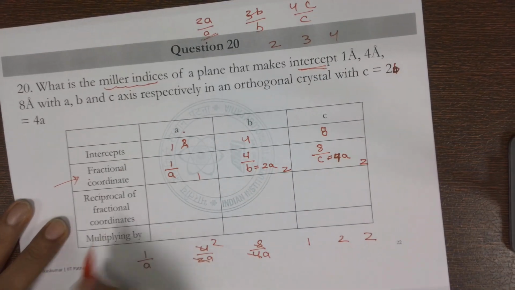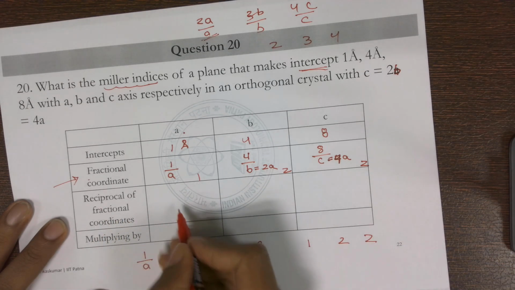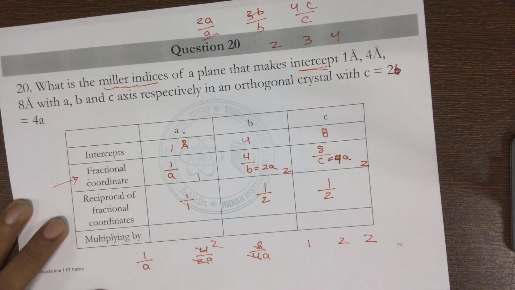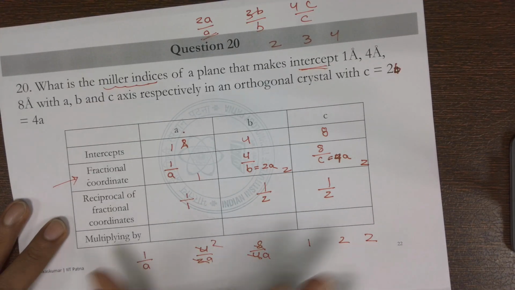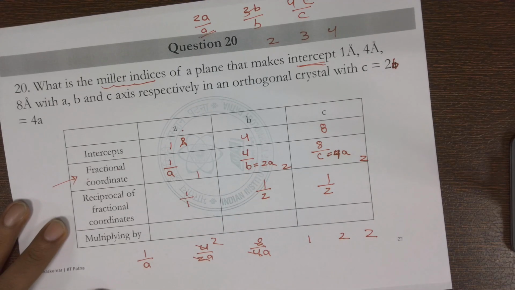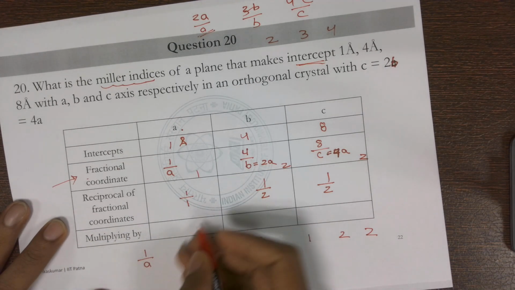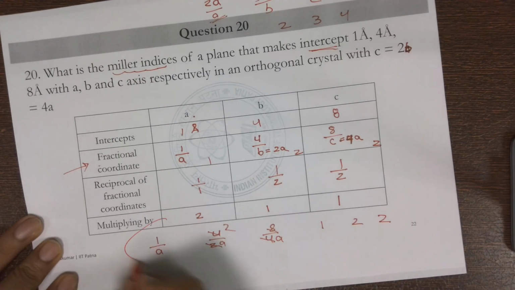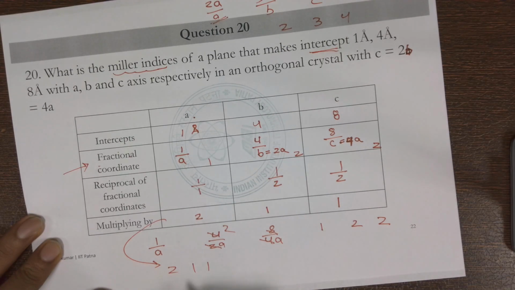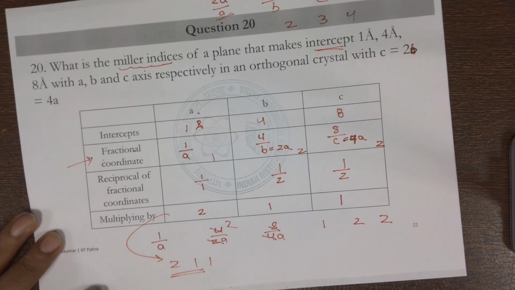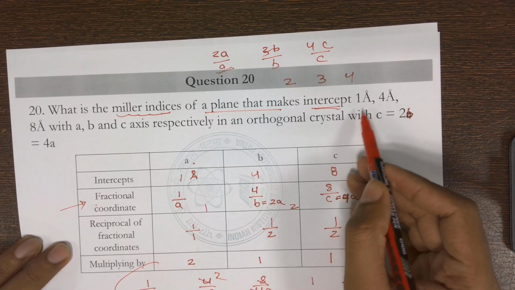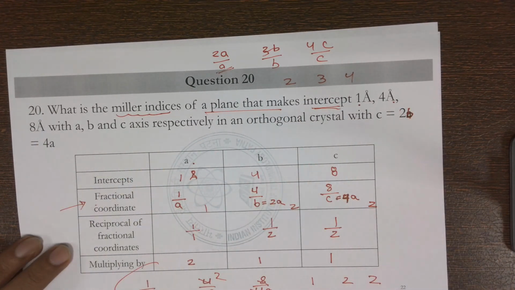Reciprocal of the fractional coordinate: 1 over 1, 1 over 2, again 1 over 2. Now all I have to do is multiply by the denominator. I will multiply them by 2 to get the smallest integers. So here I will get 2, 1, 1. So this is how I found it. This is the Miller indices of the particular plane which was making intercepts of 1, 4 and 8 angstrom.